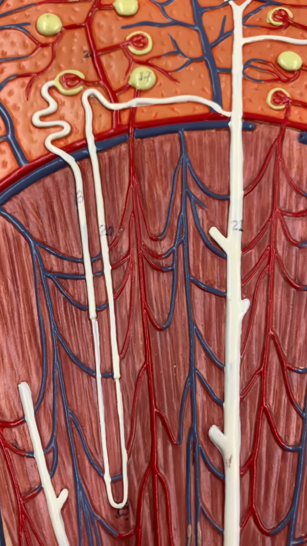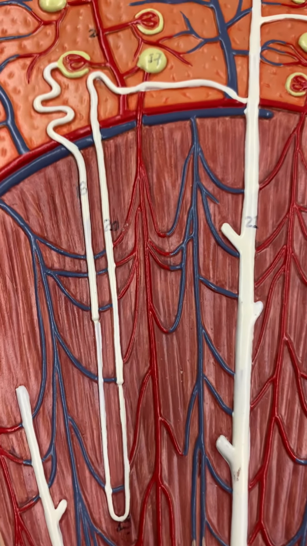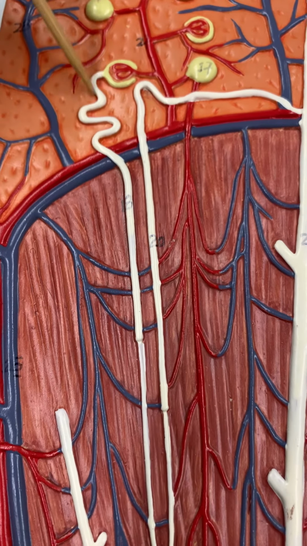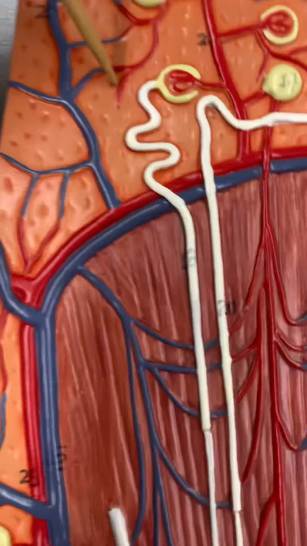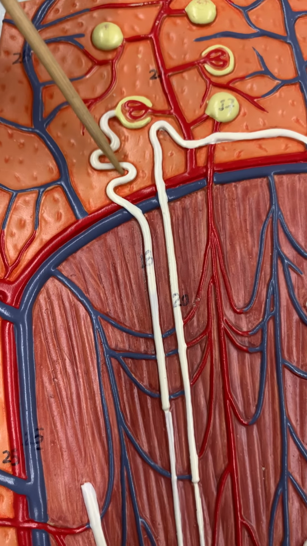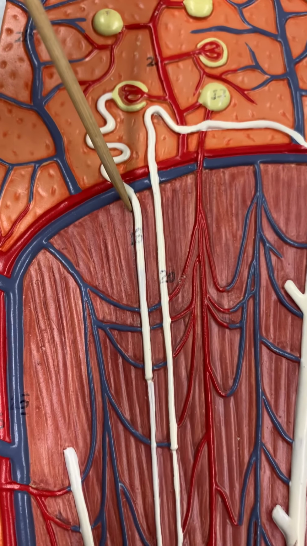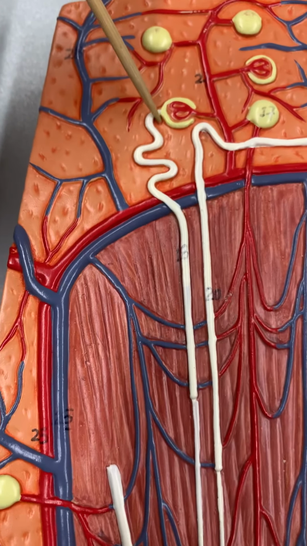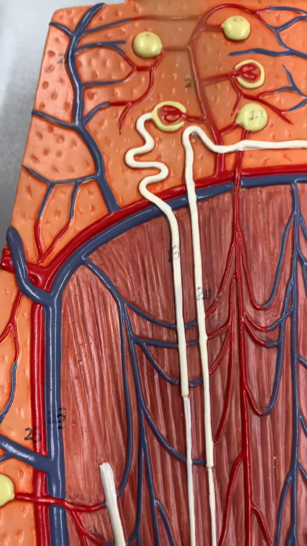So with the tubular apparatus parts, we have the proximal tubule, which is here, and it has two parts as well. So it's going to have the proximal convoluted tubule and then the proximal straight tubule. Okay, so convoluted, straight, proximal.